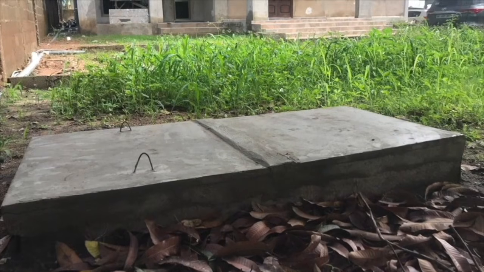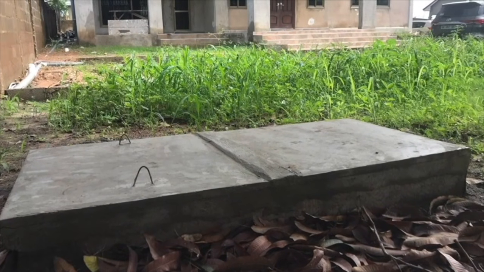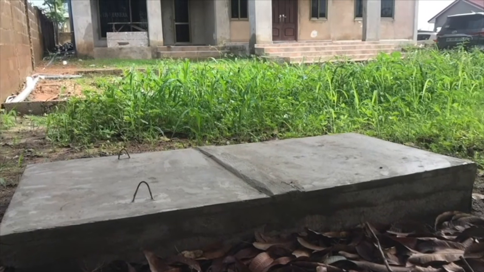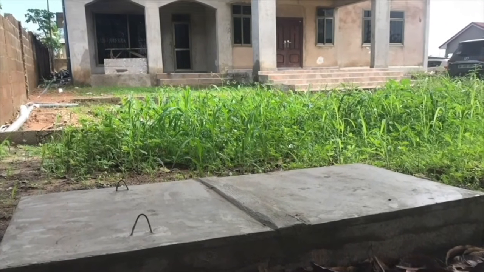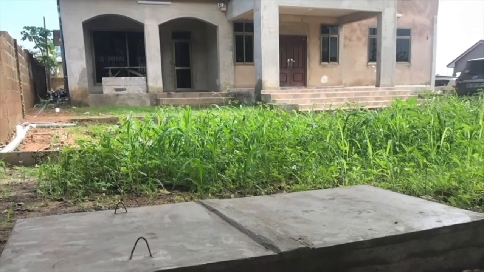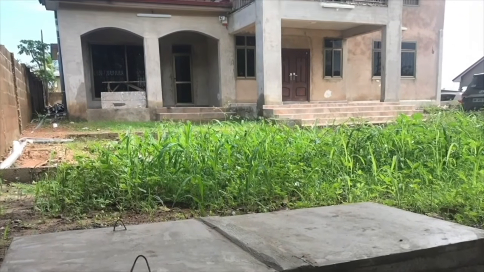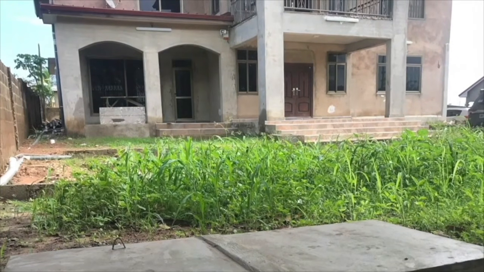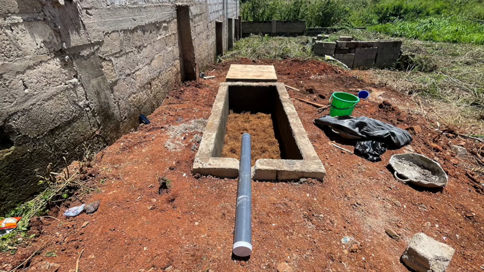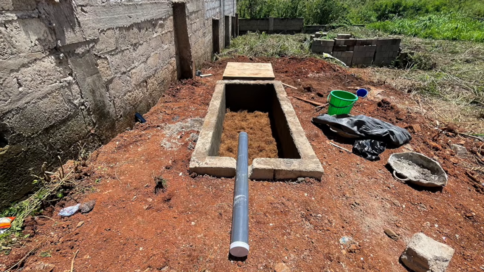The toilet rooms can be divided among them: 4 toilets will take 1 digester and another 4 will take the other, minimizing the amount of pressure that goes onto a single digester and the water that comes with it. So it means that we are doing 2 separate digesters, including 2 separate soakaways for these digesters, and that helps lessen the amount of pressure that goes on the digester.